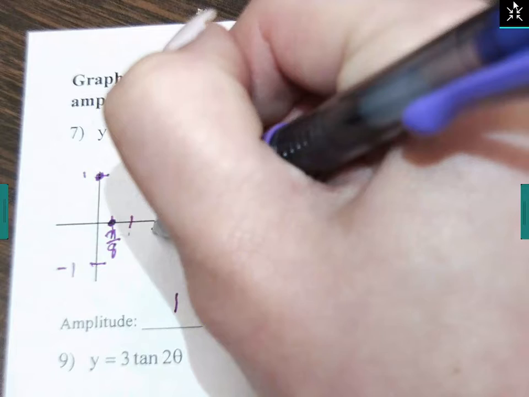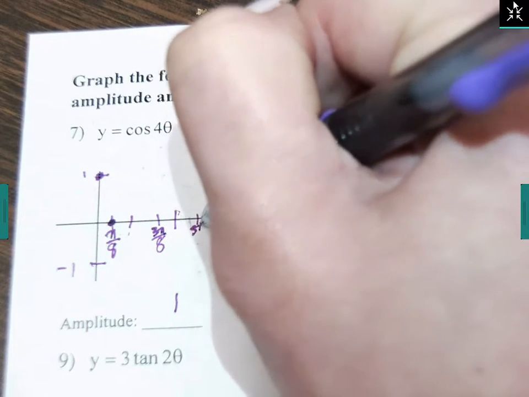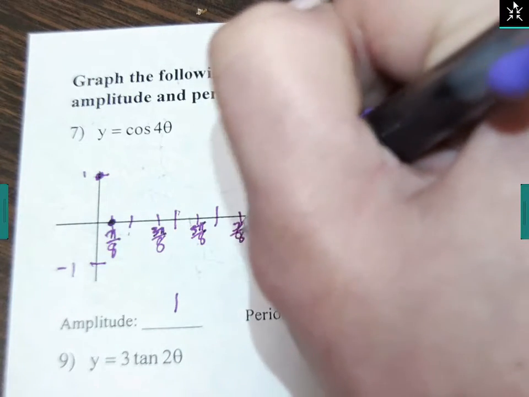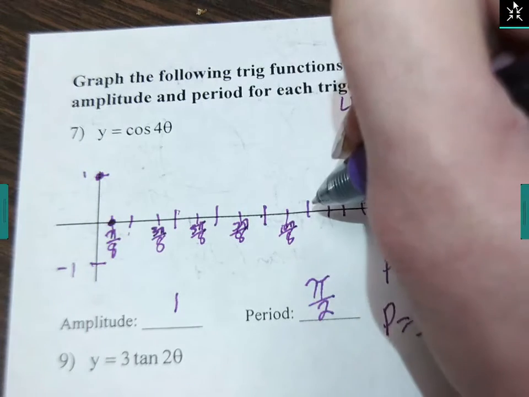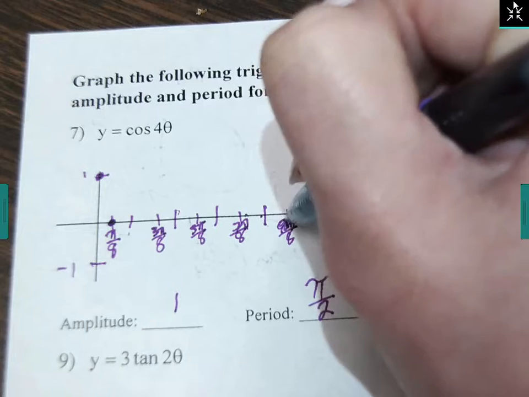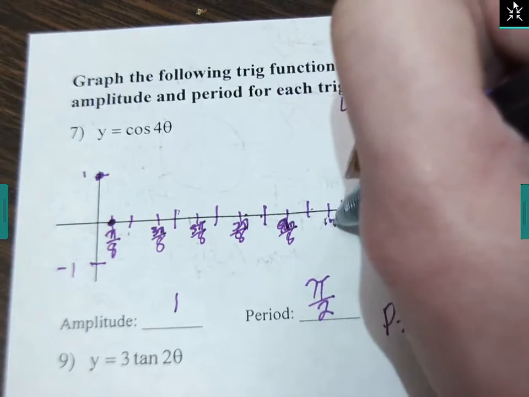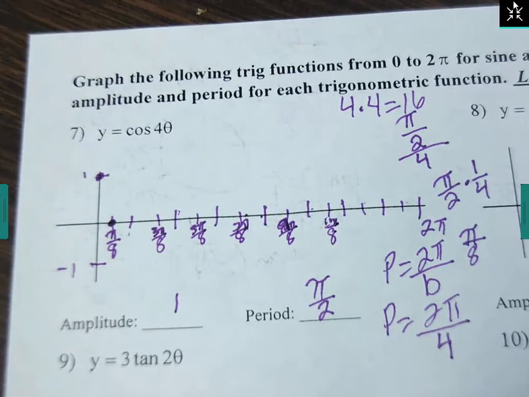So this one is 3 pi over 8, 4 pi over 8. So this is 5 pi over 8, 6 pi over 8. This is 7 pi over 8. 9 pi over 8. So this is 10 pi over 8. Wait, 7. That's 9 pi over 8. Sorry. 7, 8, 9, 10, 11. I would recommend you just list them all on your test just to make sure.